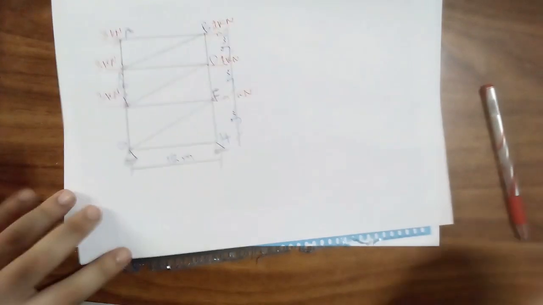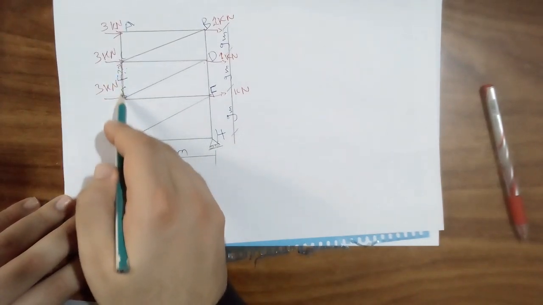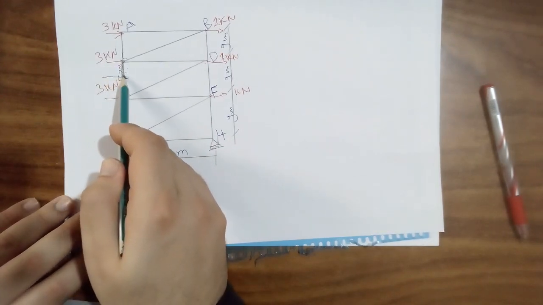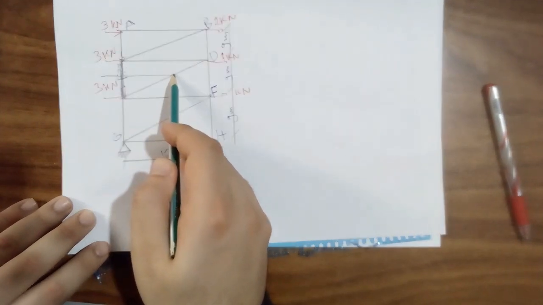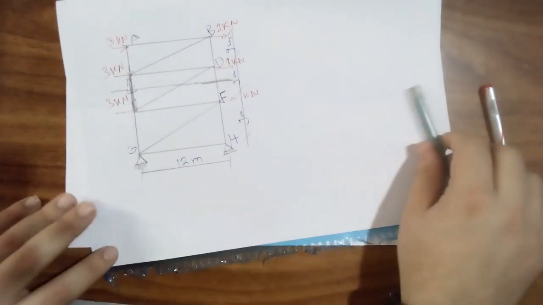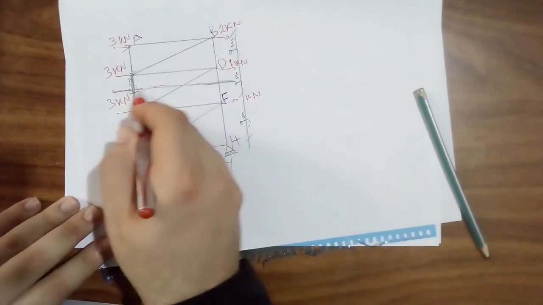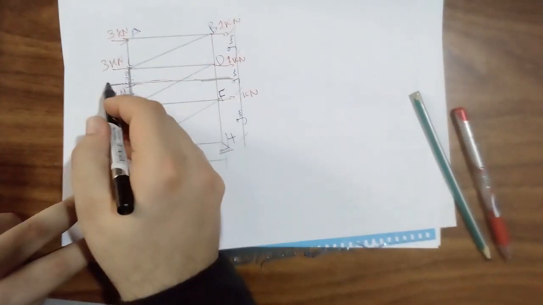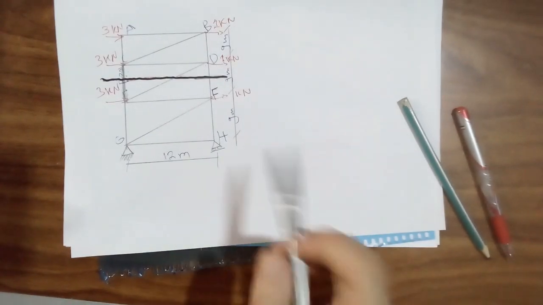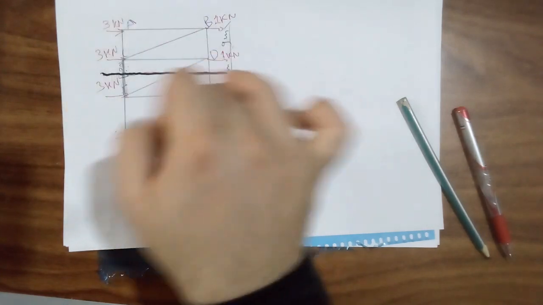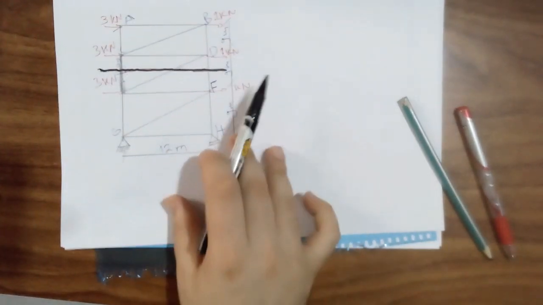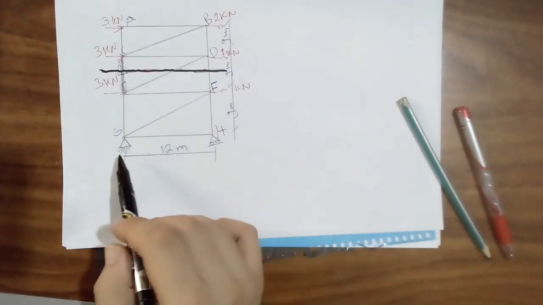So the best way is to take the section here, because the required force is in member CE. You take the section passing through this diagonal member and finally through this vertical member. So this is the best section you can take in the problem. You can take this upper zone or this lower zone. I prefer to take this upper zone. Why? Because you don't have to find the reactions.